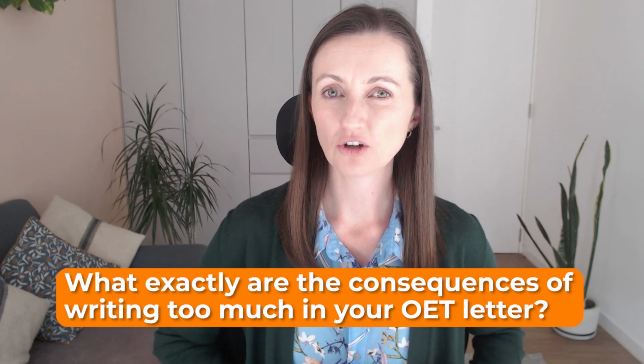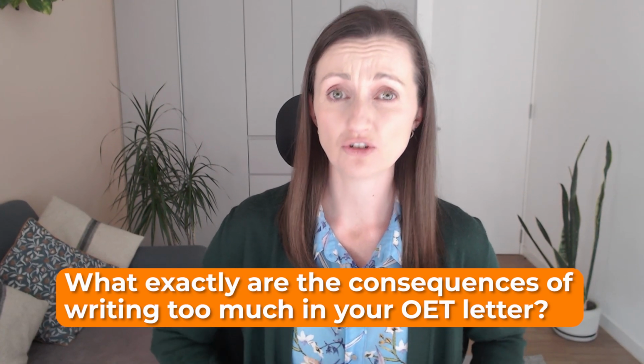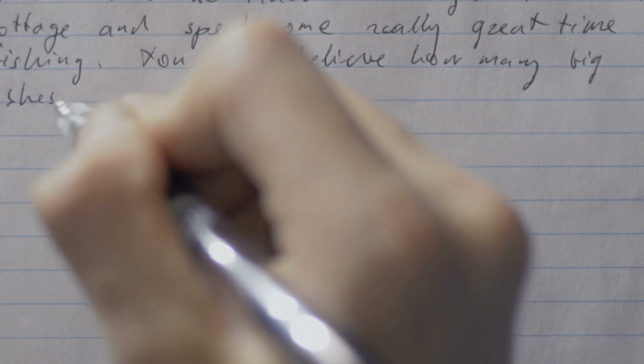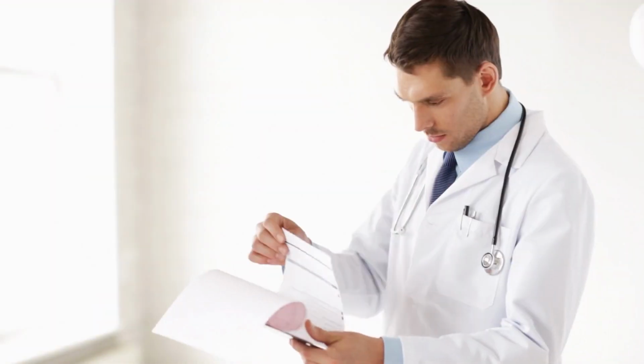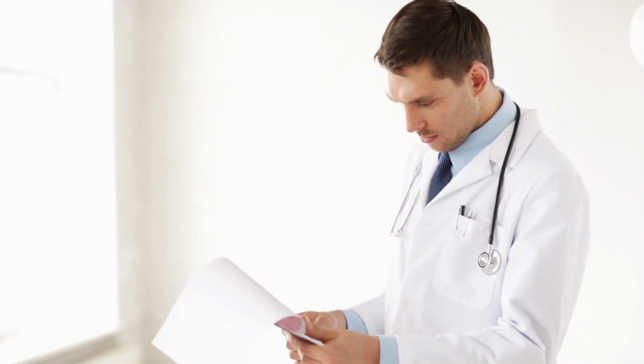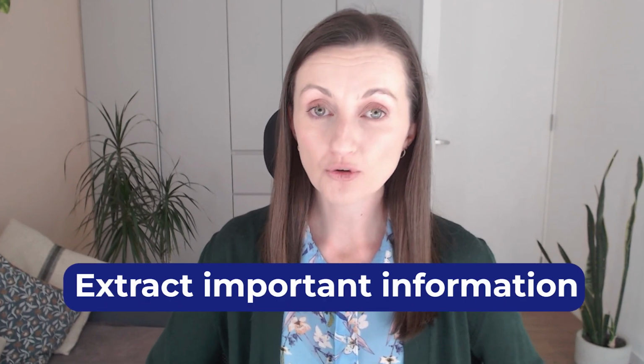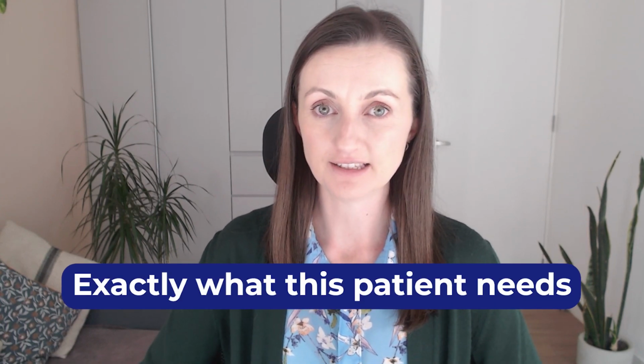So what exactly are the consequences of writing too much in your OET letter? Well, apart from losing marks, as we said earlier, it makes it very confusing for the reader. Just think, if you're writing to another healthcare professional, they probably don't have a lot of time. They need to be able to look at your letter and immediately see why you're writing, and then be able to extract the important information and understand exactly what this patient needs. So time is very important in a healthcare setting.